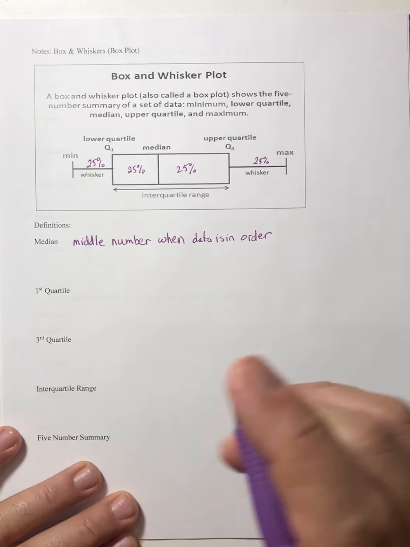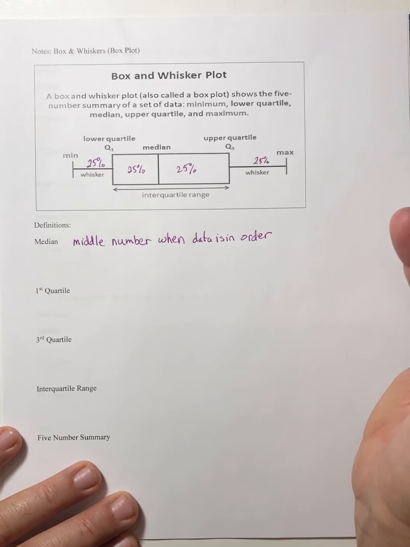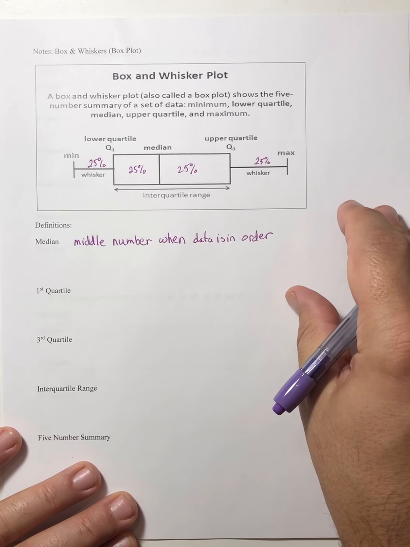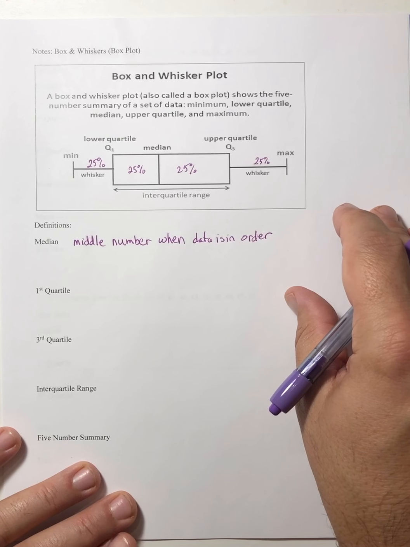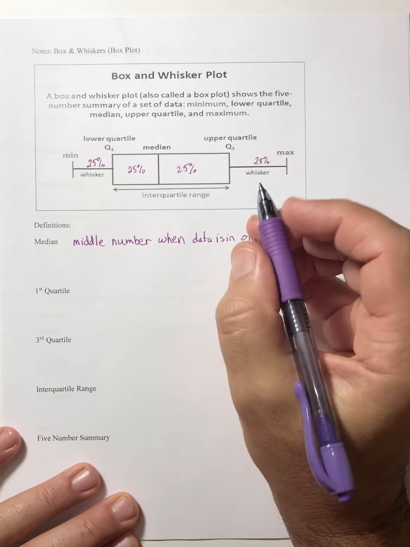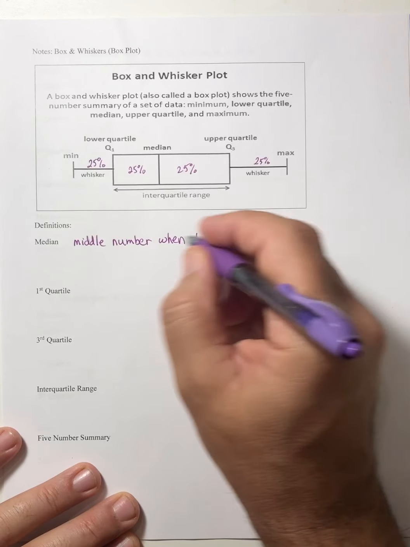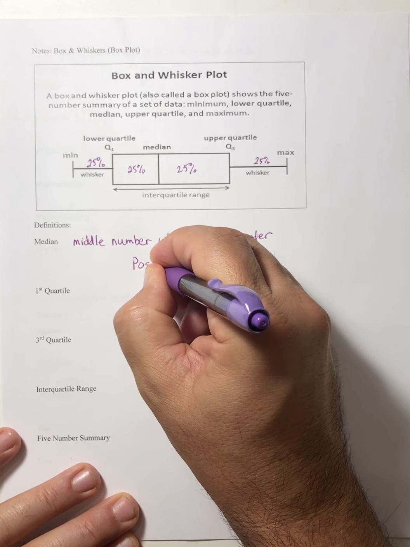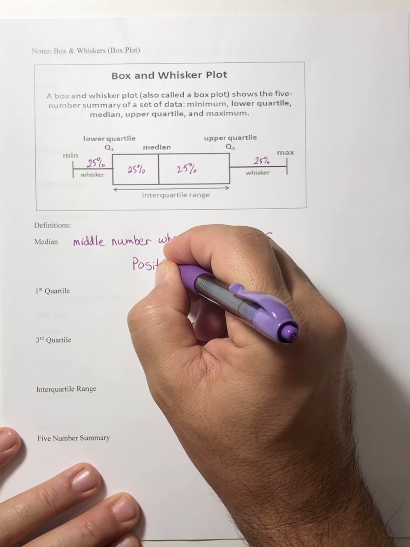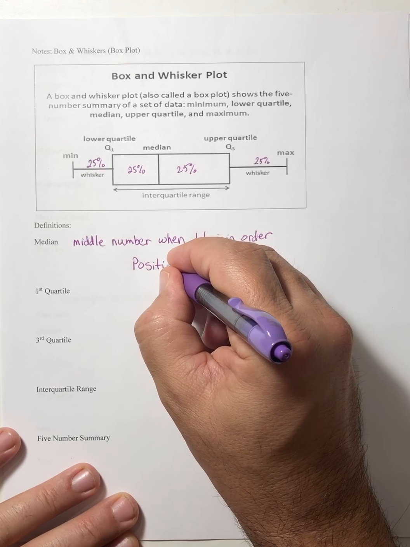If you have a lot of data, let's say you have like 300-400 pieces of data, obviously the computer can do the information for us, but what we have here is this. In order to figure out what position you are looking at, we have what's called a position number. In other words, it could be the eighth piece of data that you're looking at, the 10th piece of data.